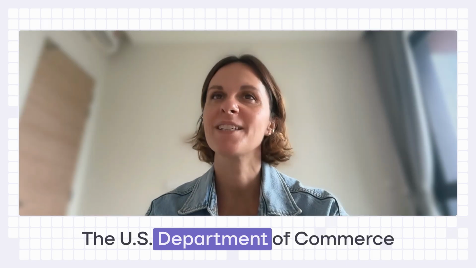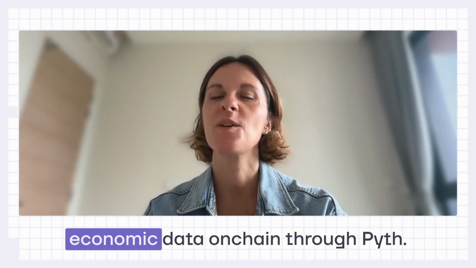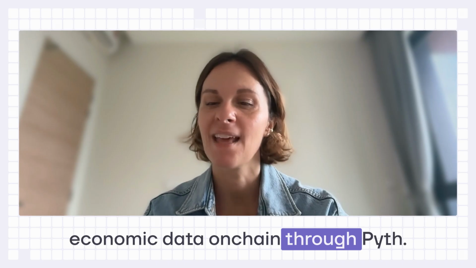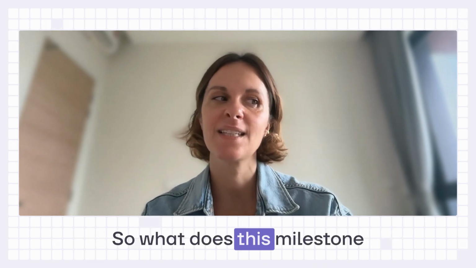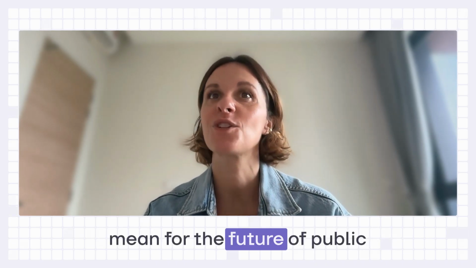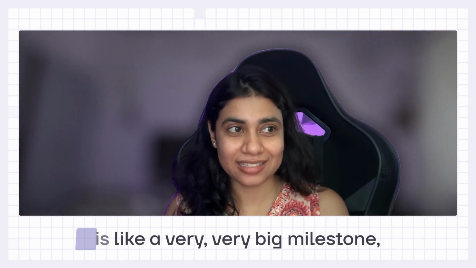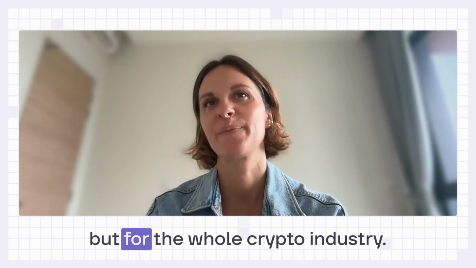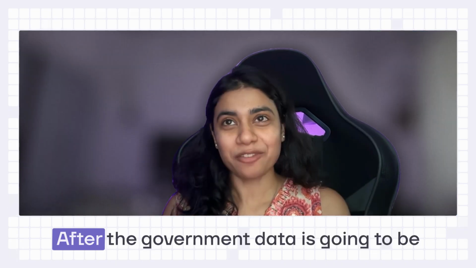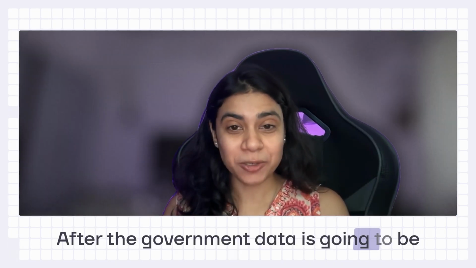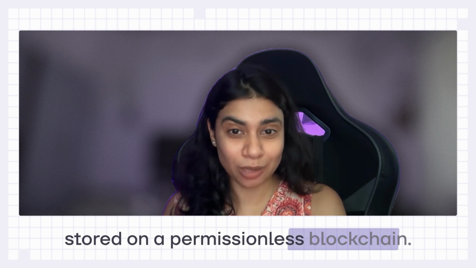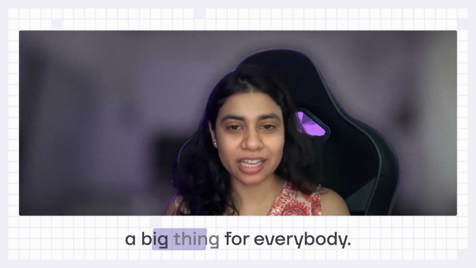The US Department of Commerce is publishing economic data on chain through Pyth. So what does this milestone mean for the future of public data transparency? I personally feel like this is a very, very big milestone, not just for Pyth, but for the whole crypto industry. Government data is going to be stored on a permissionless blockchain. It's such a big thing for everybody.